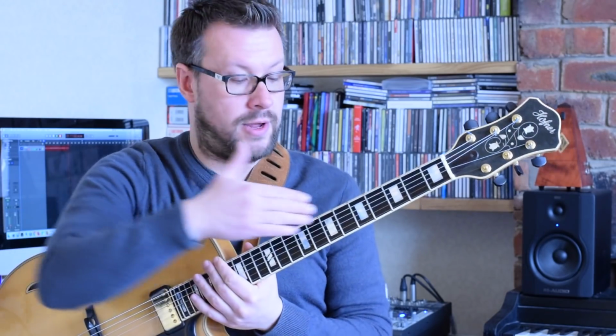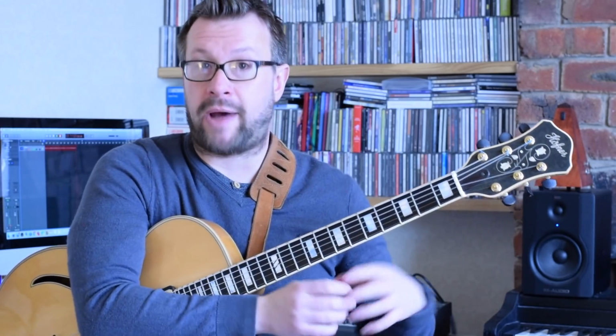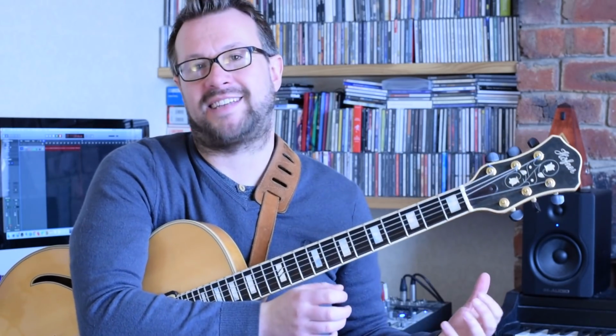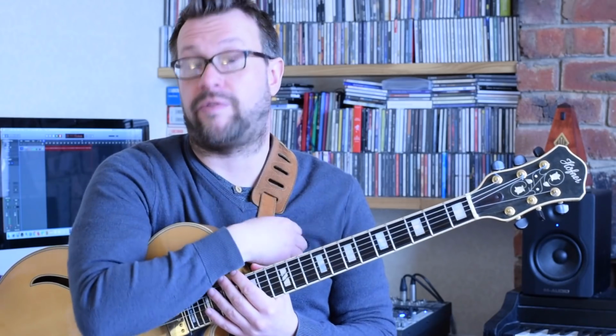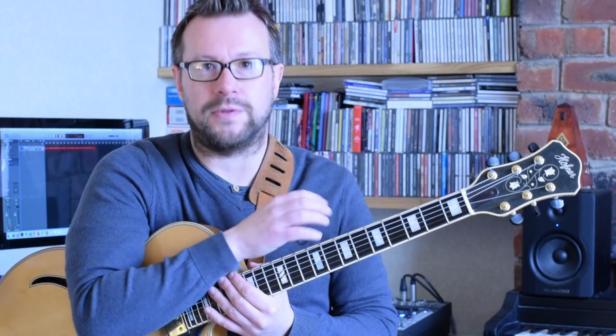Okay, so that's how you're able to use that E half diminished. Instead of going back to the 1, you've back cycled a little bit, you've expanded that second turnaround. Obviously we have to make sure that it works with the melody, but here it really does. That's a very nice addition to Frank Loesser's original chord sequence.